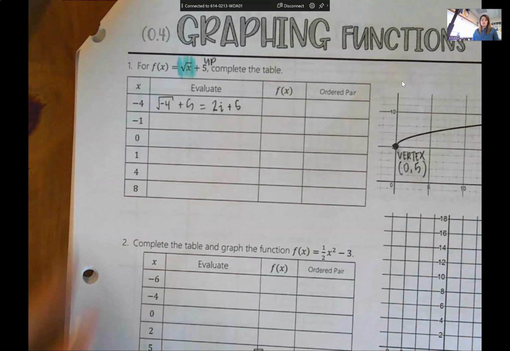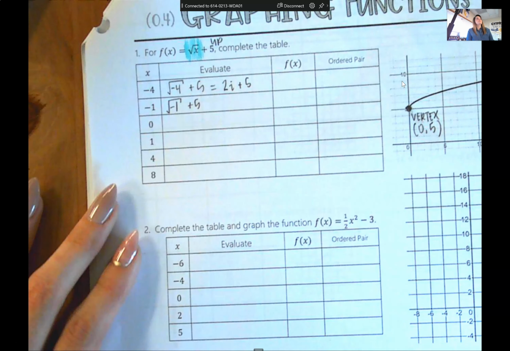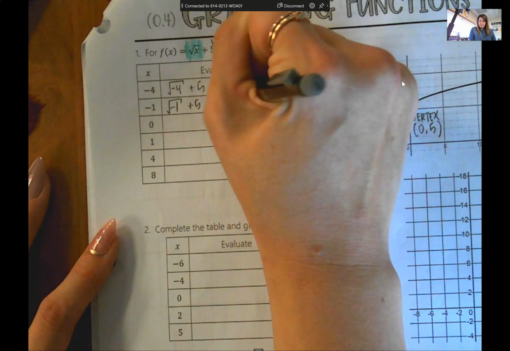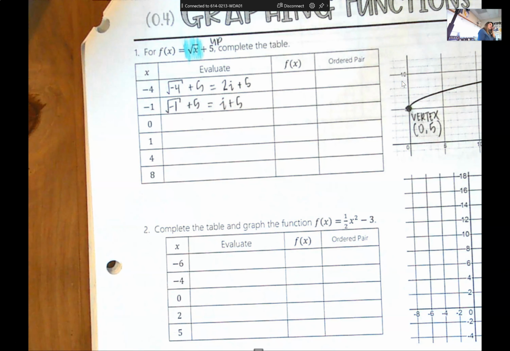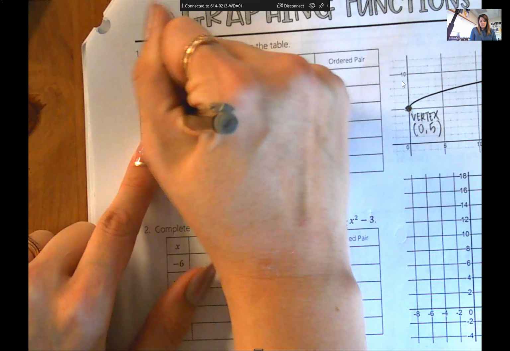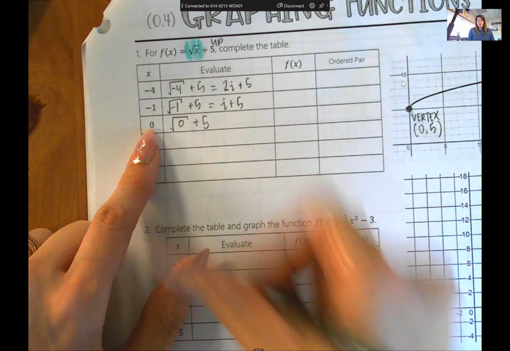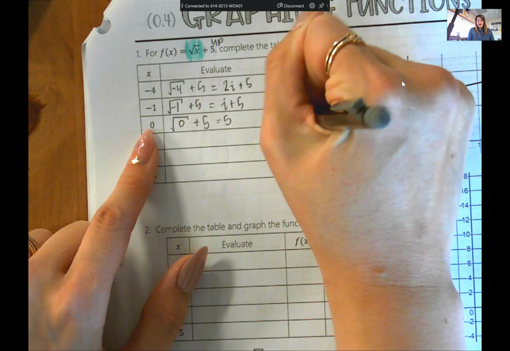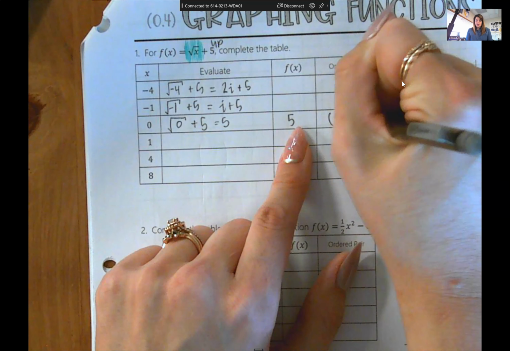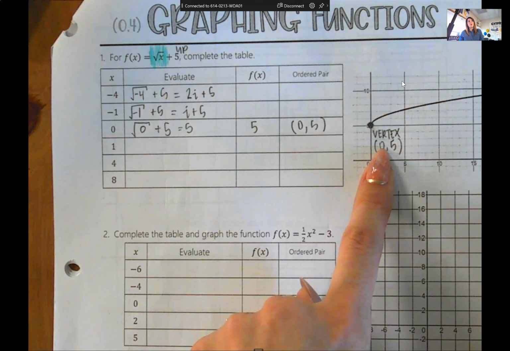And it'll be similar for -1. If I plugged in this -1 and then added 5, Desmos and my calculator would just give me another error. So this one is i plus 5. And it turns out that the very first point that we can actually plot is this vertex. If I plugged in a 0 to my function, the root of 0 is 0, plus 5 is 5. So at 0, the function gives us 5, which matches a point of 0, 5 on the graph. And we already have that graphed right here.